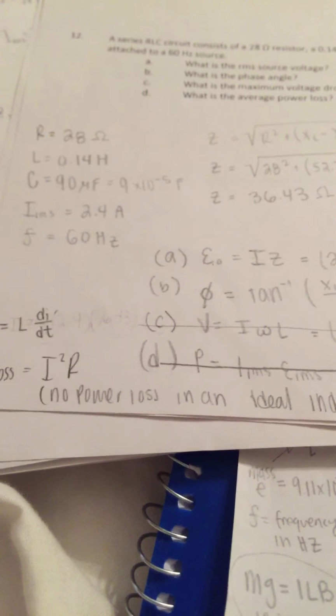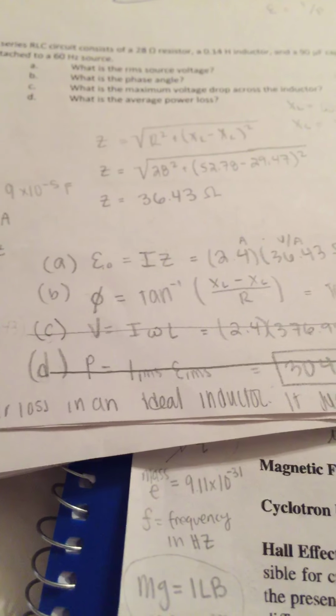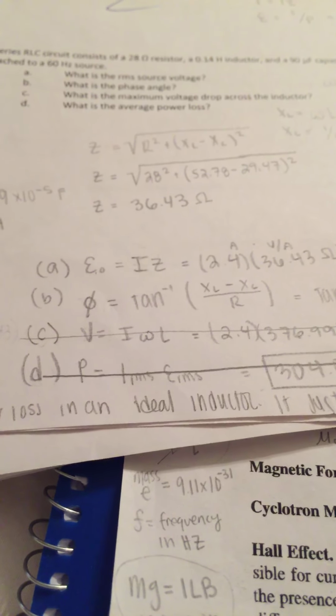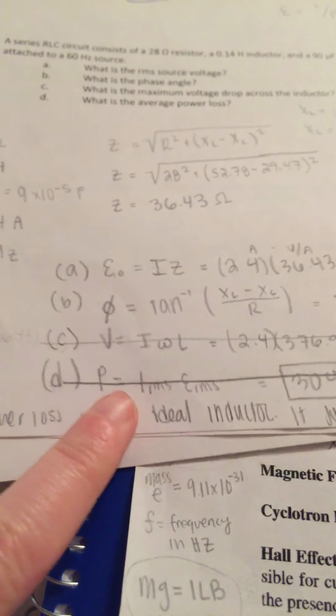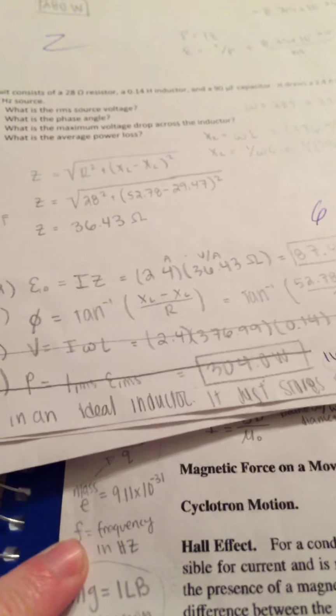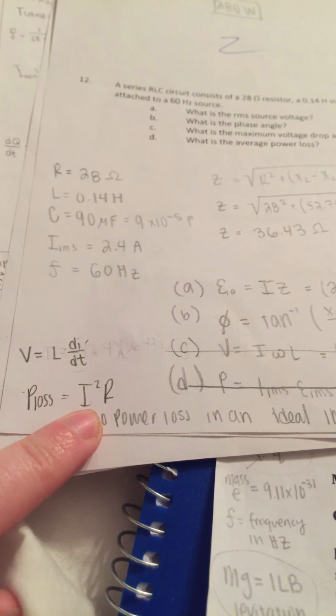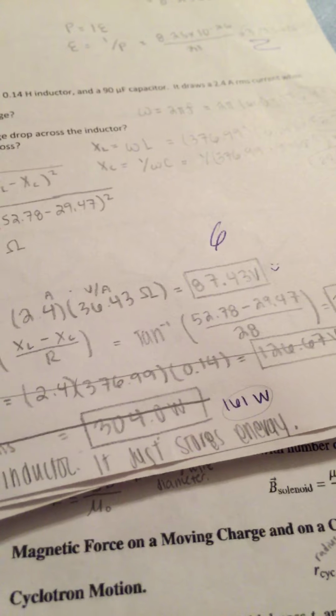And then the next part of it, you're looking for the average power loss in the system. I was using P is equal to IE. Once again, just using the wrong equation. For this one, you wanted to do P is equal to I squared R. And when you do that, you do get to the 161 watts.